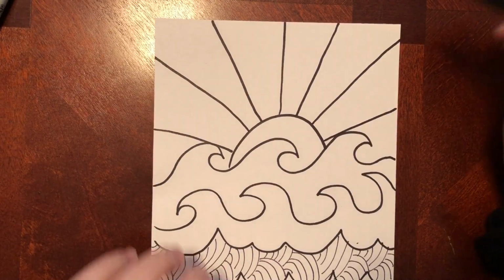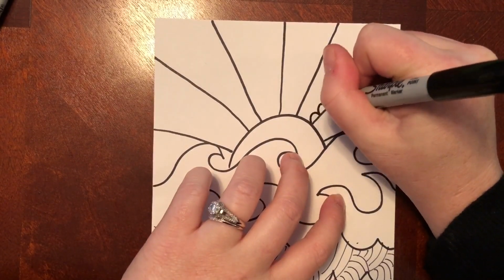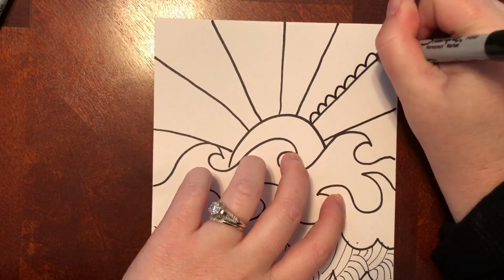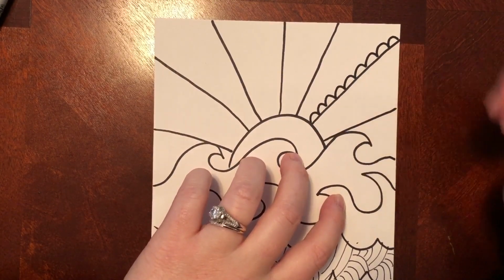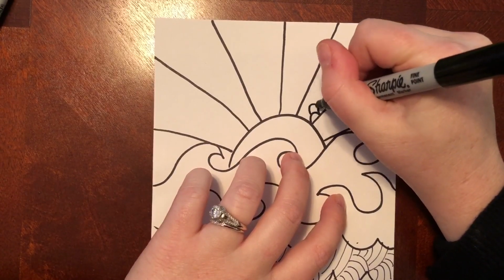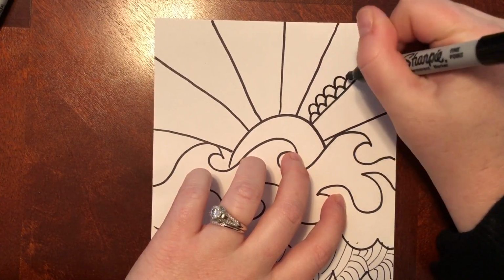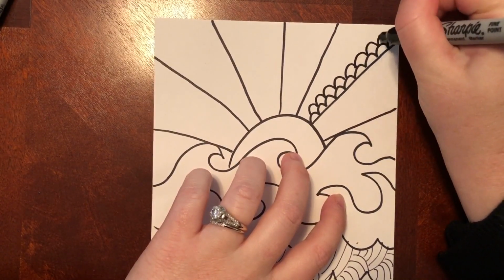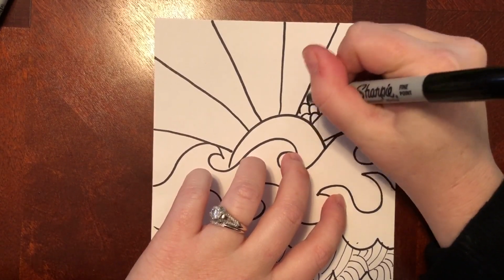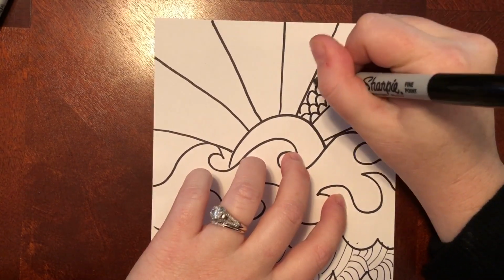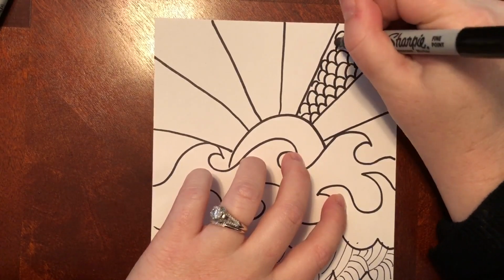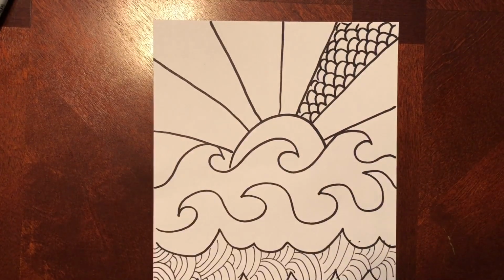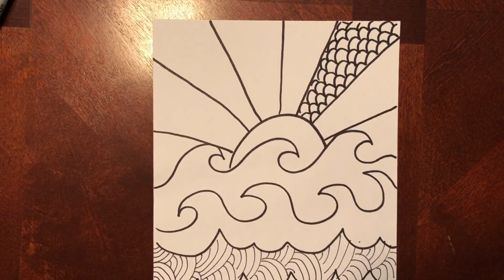So I'm going to go ahead and do some scales right here. So make sure when you draw the scales that you draw complete shapes. You're going to connect the tops of each one of those bumps with a new bump. There we have scales done.